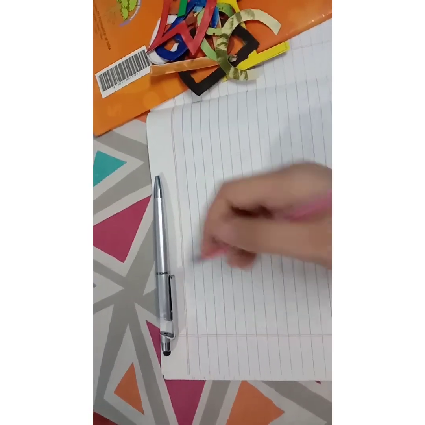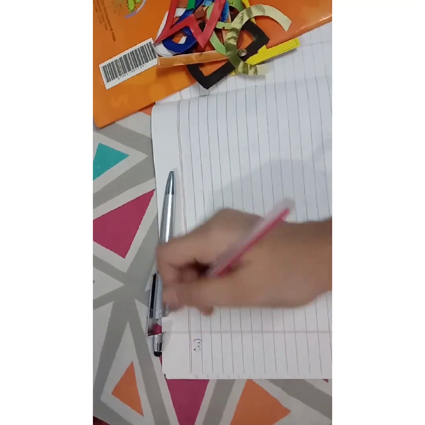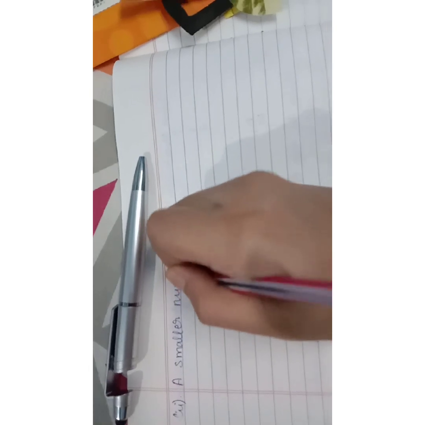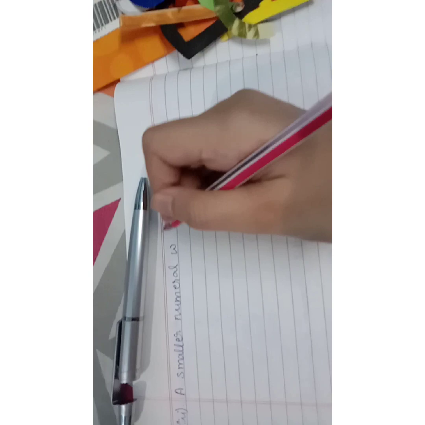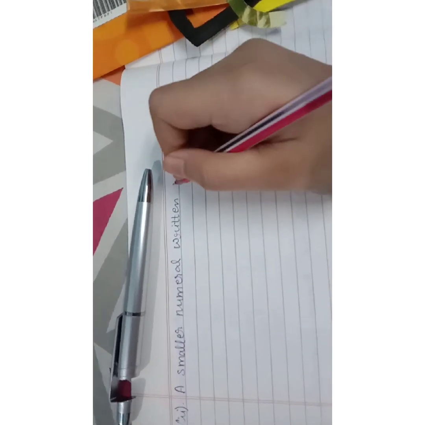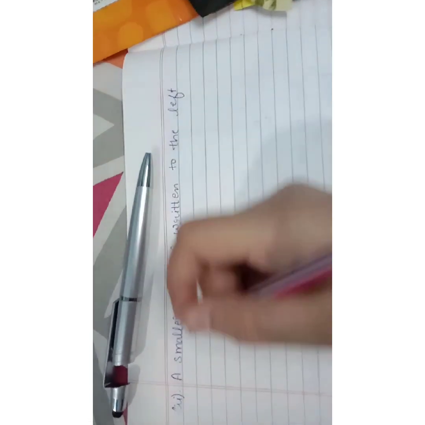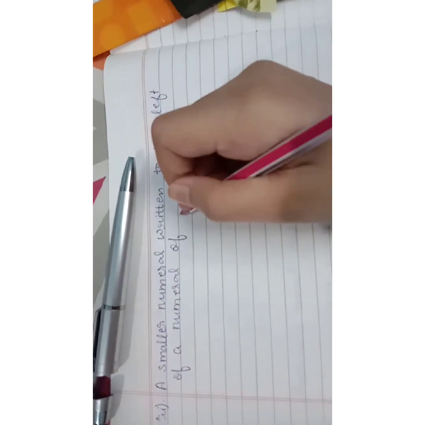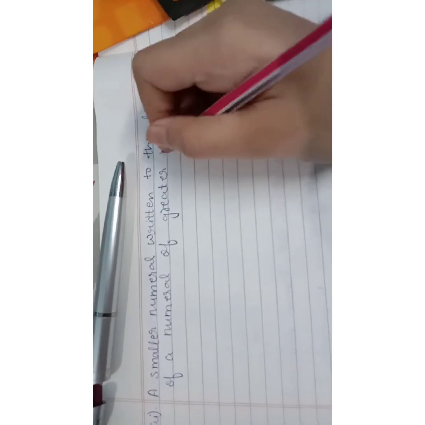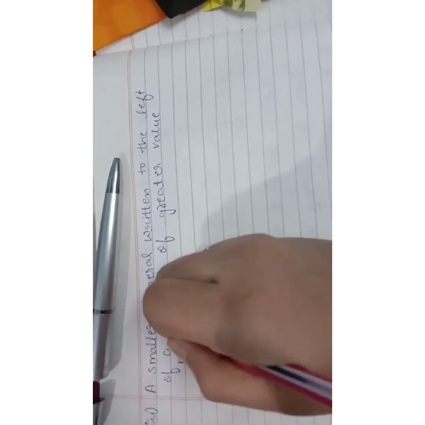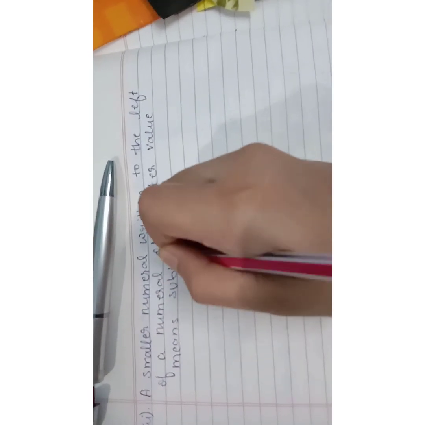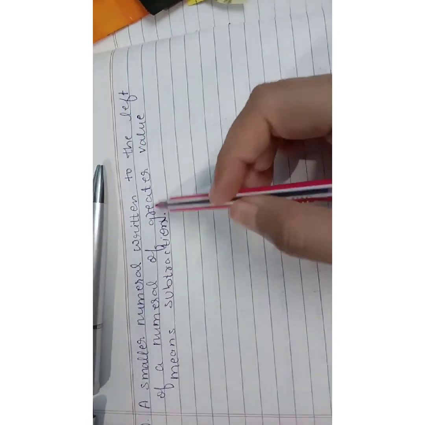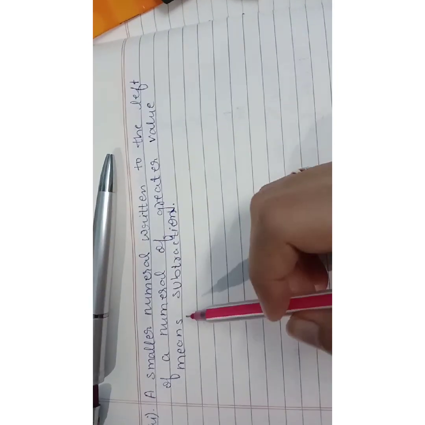Now, the second rule. The second rule states that a smaller numeral written to the left of a numeral of greater value means subtraction.